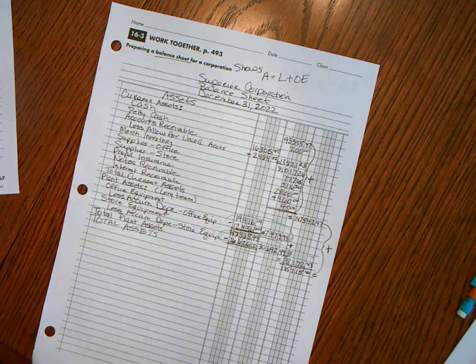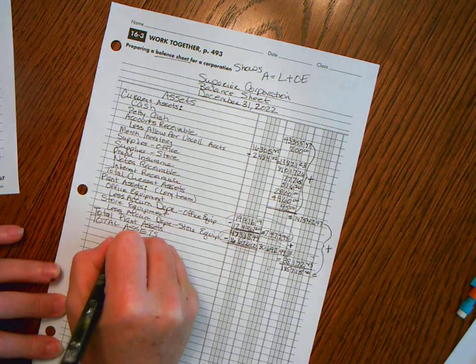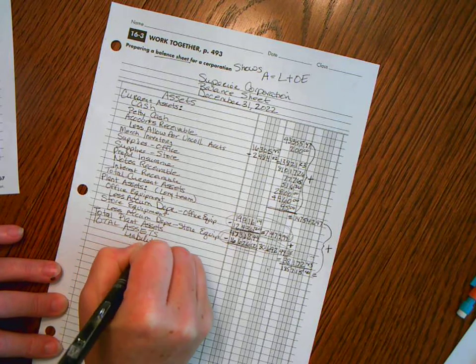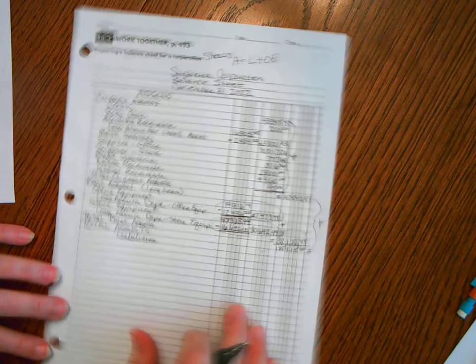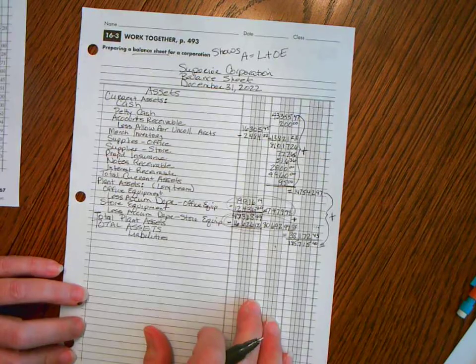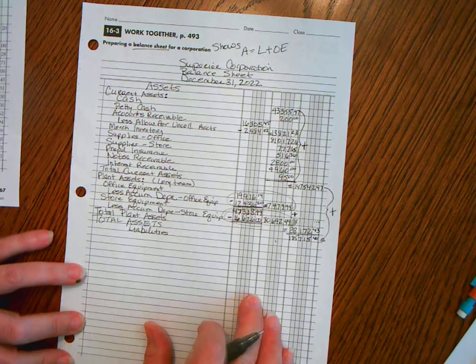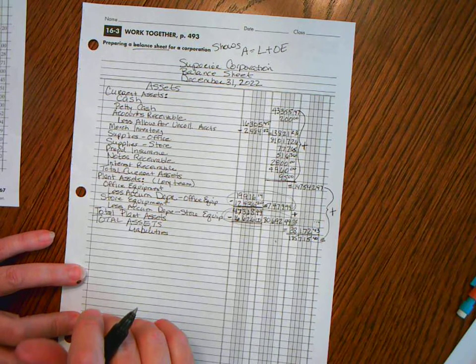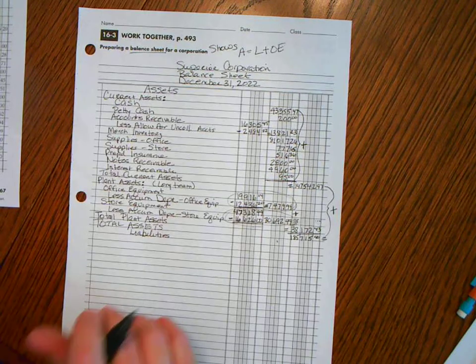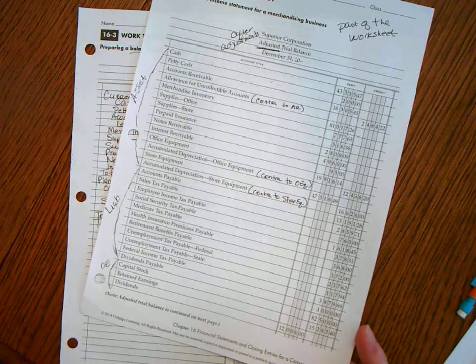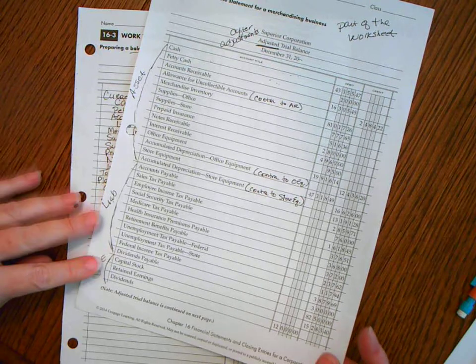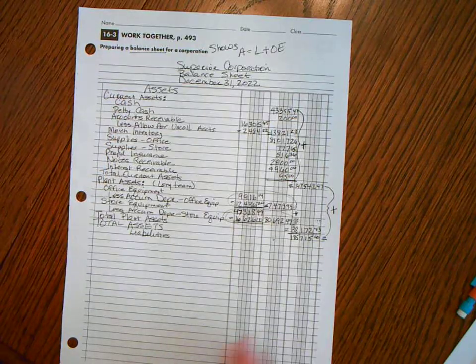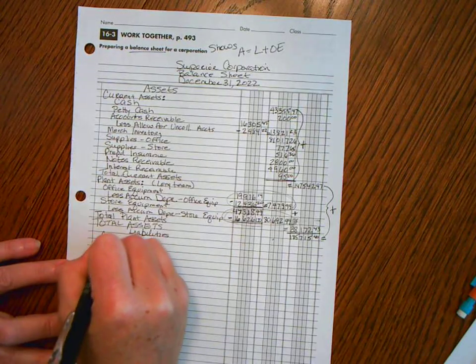Okay, all right, so now we're going to start our liabilities section. I don't think we've got it labeled as current liabilities, but we don't really have anything long term in here anyway, but I guess we'll go ahead and label it that way because that's the way the instructions have it.